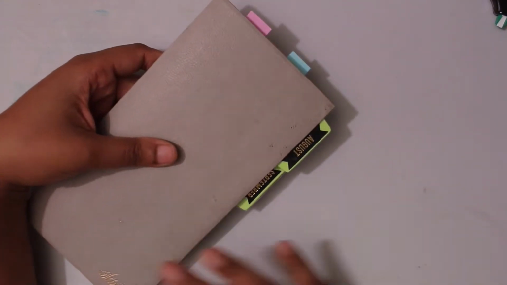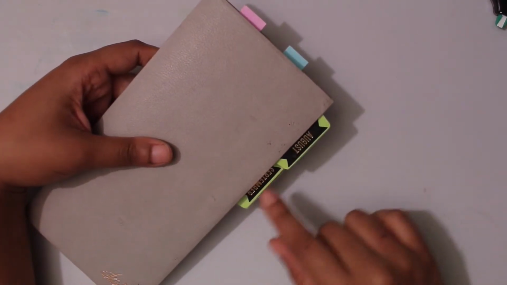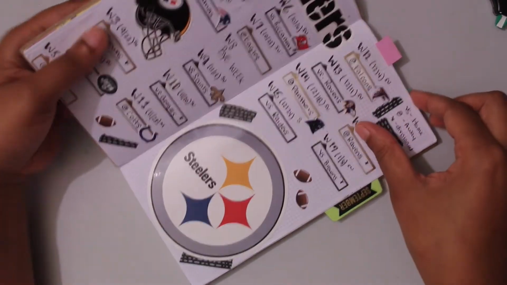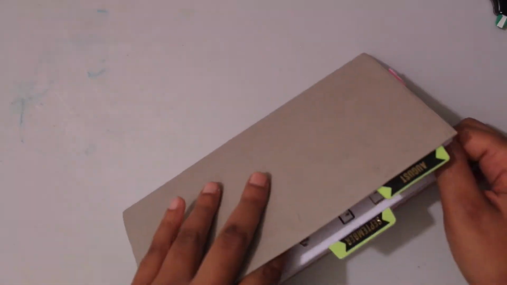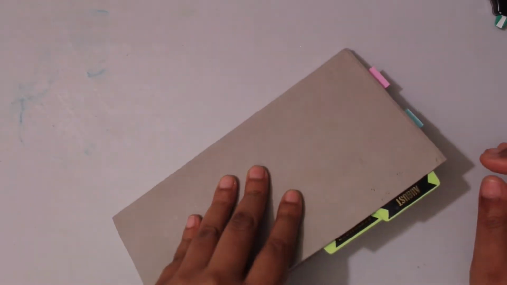Since my September setup, the newest things that I've added to this bullet journal system are tabs. These tabs are from Post-it. You can find them in my Amazon storefront. So I just have the months tabbed off, and then I wanted a quick tab to the Steelers schedule since I reference this pretty often, and then to the current week that I'm in, I wanted to have a tab for that.